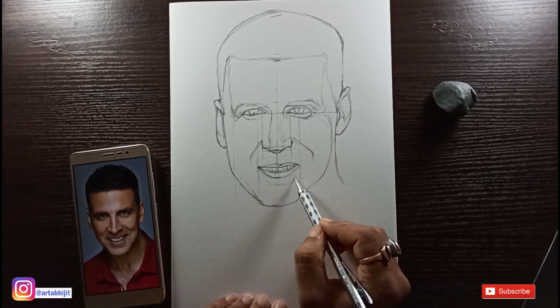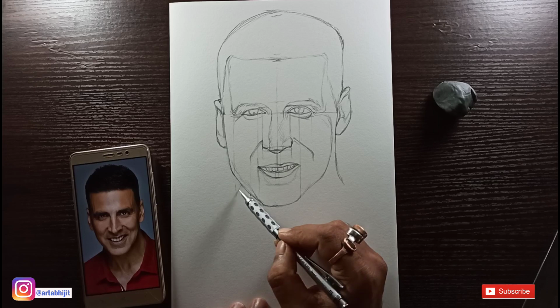As you can see here, I almost completed the portrait part of Akshay Kumar.